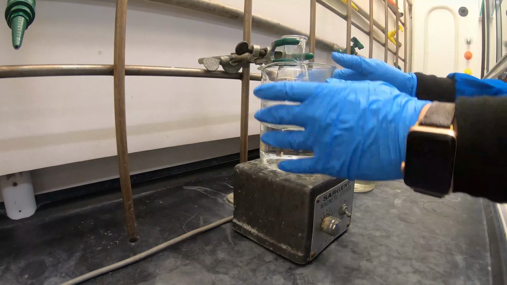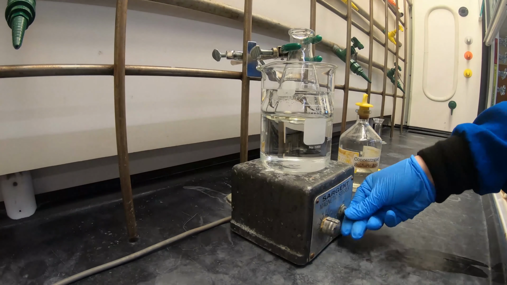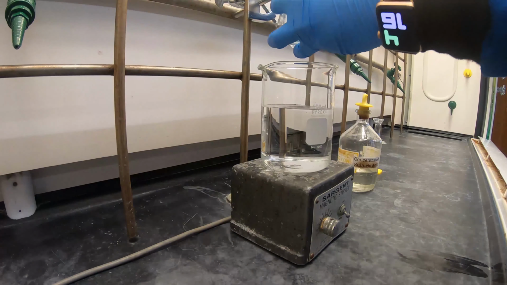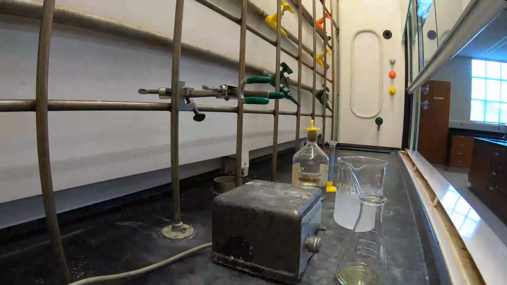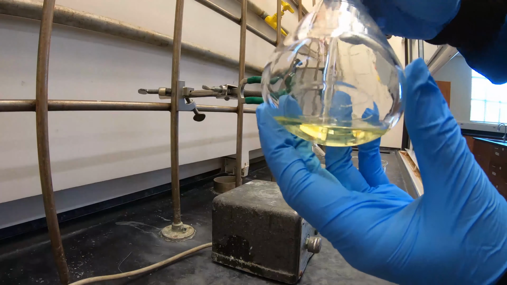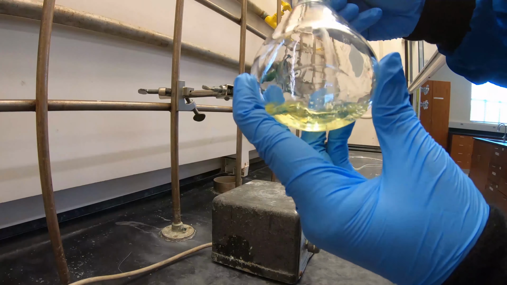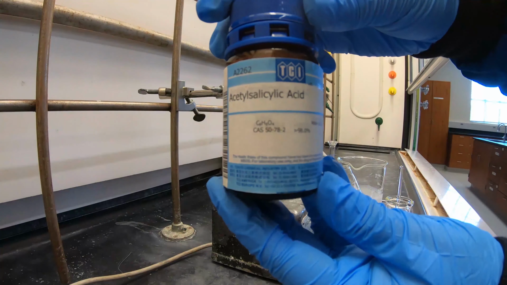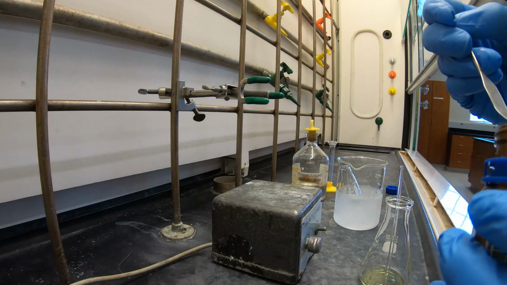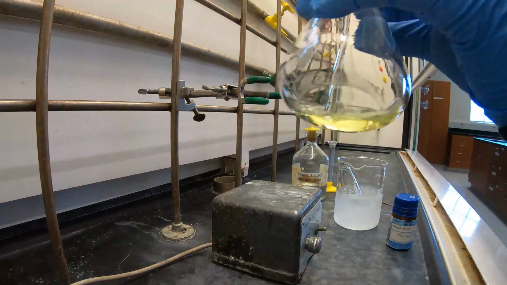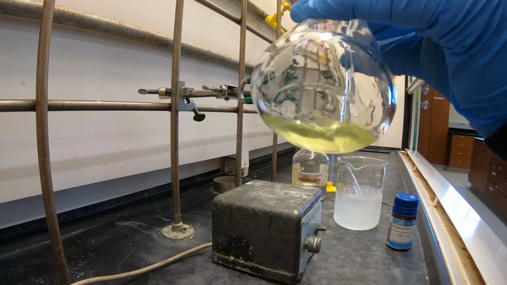Leave it to stir and dissolve for about 5 minutes. Once our acid is dissolved, remove it from the hot bath and place on your bench top to cool. Once at room temperature, use your glass stir rod to scratch to induce crystallization. If crystals do not begin to form, then add a small amount of pure aspirin to seed crystallization in your compound and then scratch again with your glass stir rod.